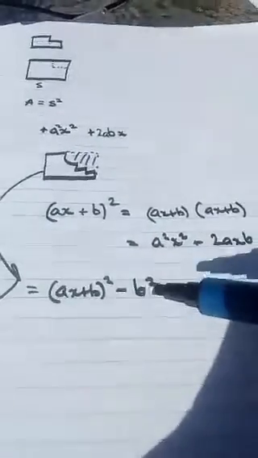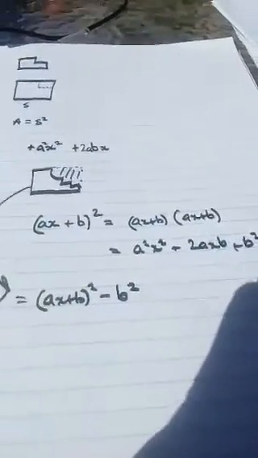Now, why is this important? This is important because of this. Imagine you want to find the integral. Let's say that you have an integral, and the integral is this. You want to go minus infinity to infinity. This is for quantum mechanics, obviously. Of e to the a squared x squared plus 2abx dx. Do you know how hard that would be to integrate? Because that here actually equals this.